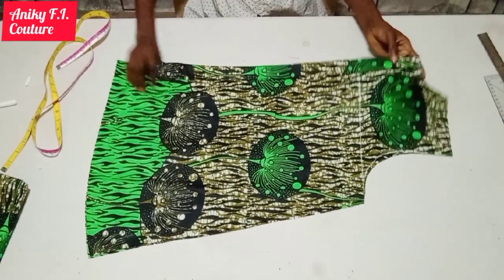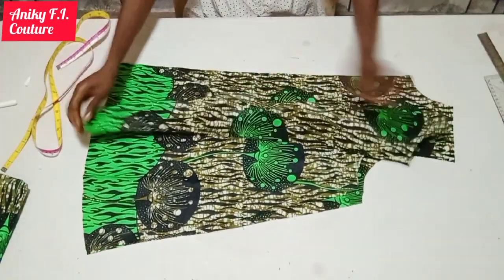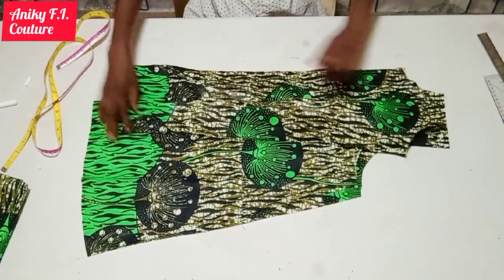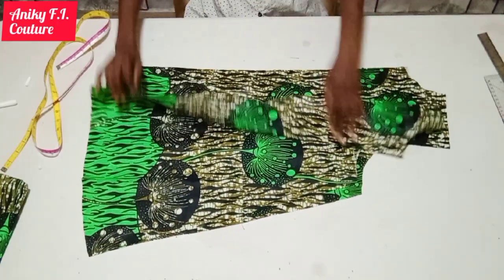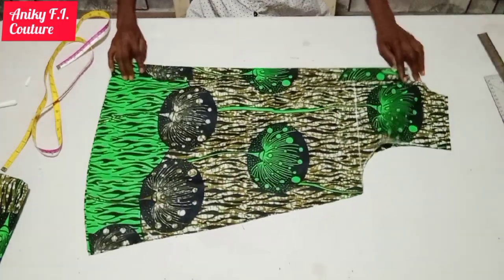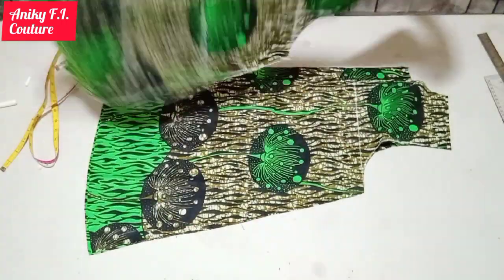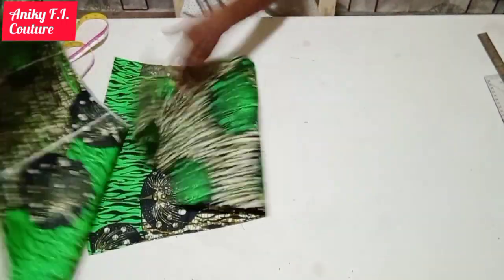So now I'm done with my button overlap. I've stitched it, as you can see. Here's the first one and here's the second one. I'll go ahead now and place my front on my back part and stitch my shoulder with 1/2 inch. This is my back part now. I'm going to place it on the table.